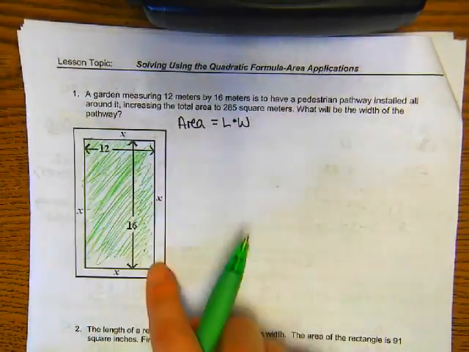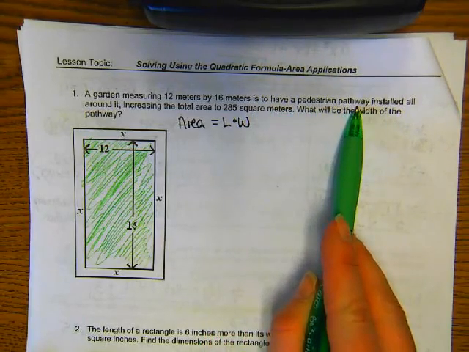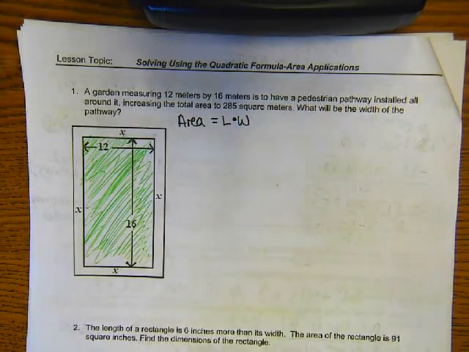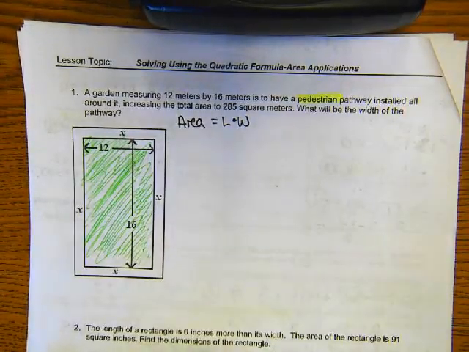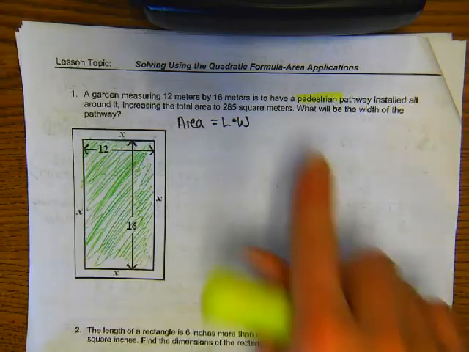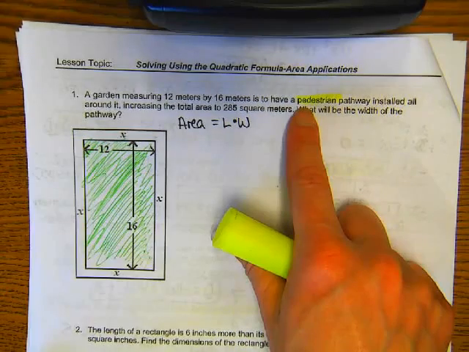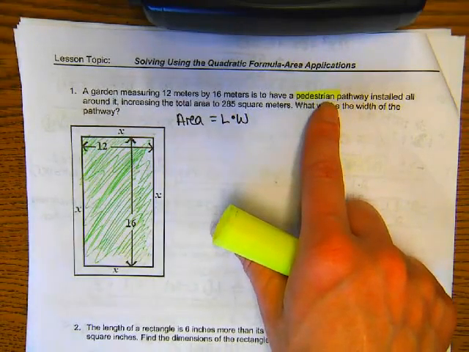You see that? It is to have a pedestrian pathway. Let's talk about pedestrian, just in case I don't want that word to trip you up. What's a pedestrian? A walker, yeah. Person on foot. Ped is the word for foot. Okay, so it's a person on foot. So a pedestrian pathway just means it's a pathway where people can walk around it.